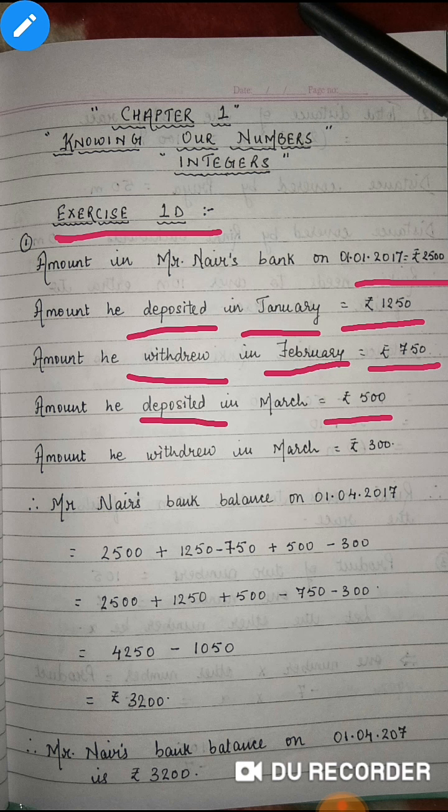Again, the word deposit means to add on in the account. And then finally, he withdrew again 300 rupees in the month of March. So now, after March comes the month of April, and the question is asking you to find out Mr. Nair's bank balance on 1st April 2017.